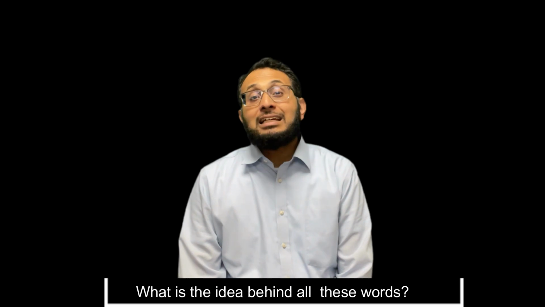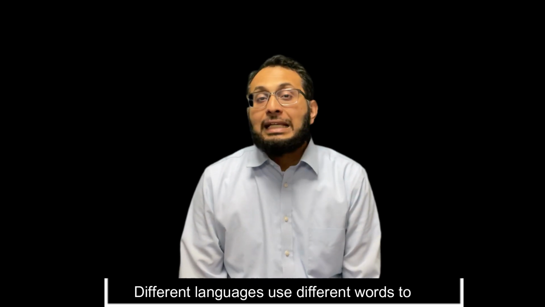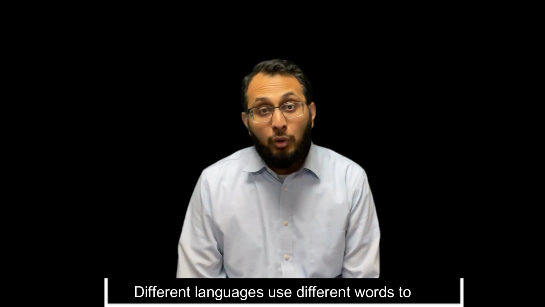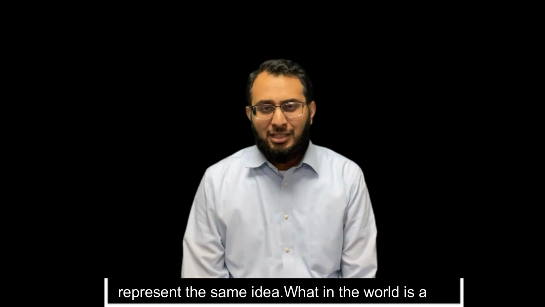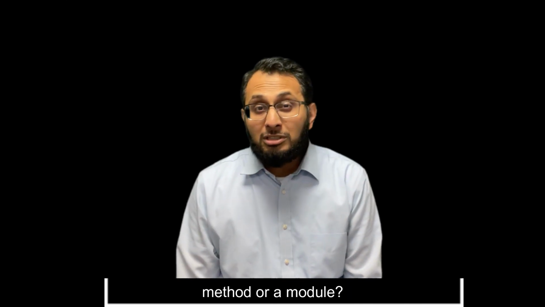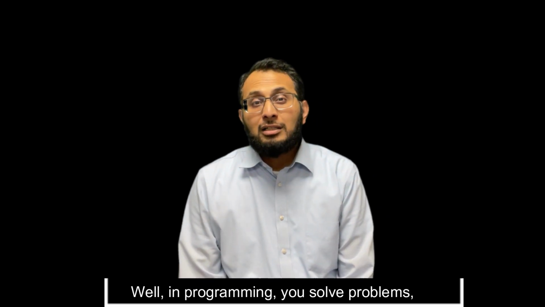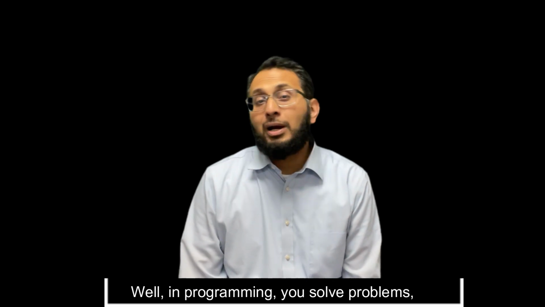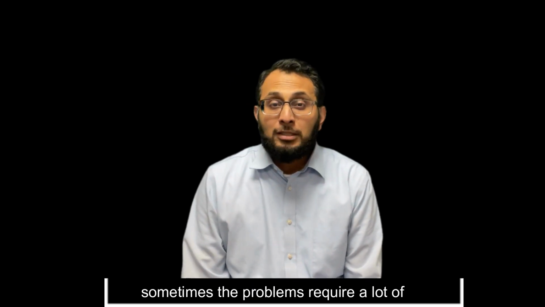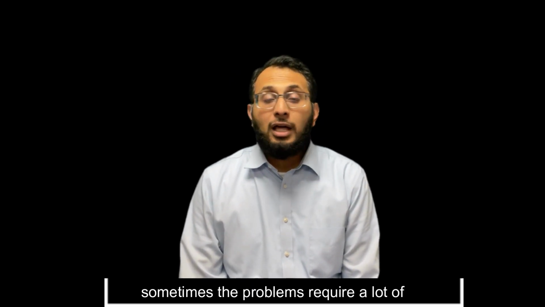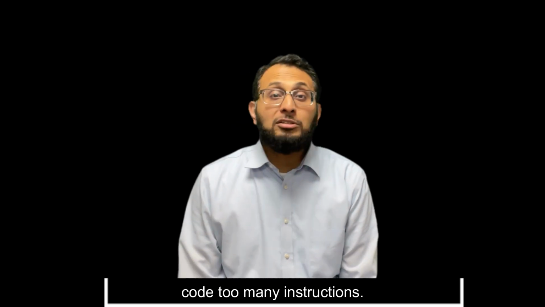What is the idea behind all of these words? Different languages use different words to represent the same idea. But what in the world is a method, a function, or a procedure, or a module? Well, in programming, you solve problems. Sometimes the problems require a lot of code, too many instructions.